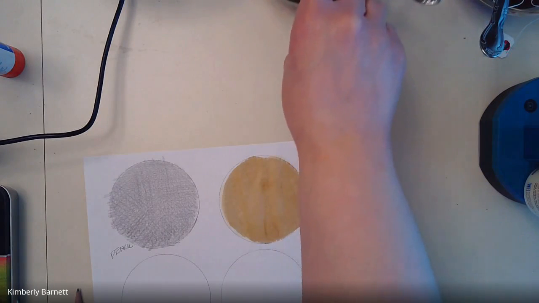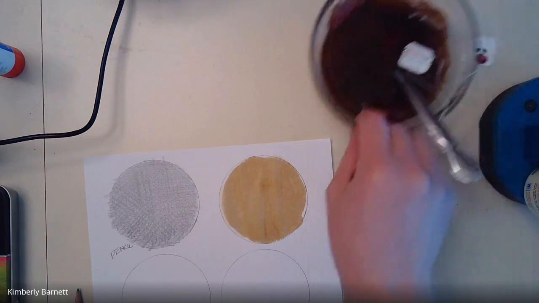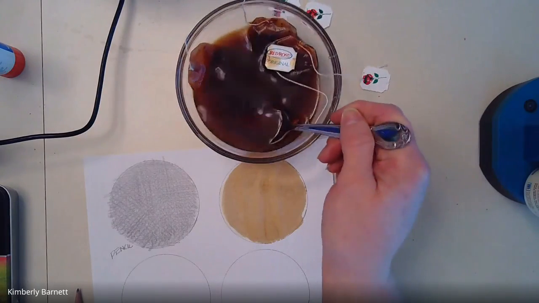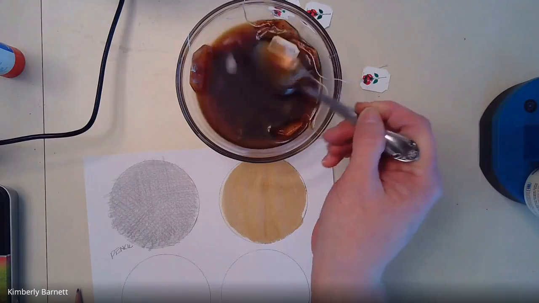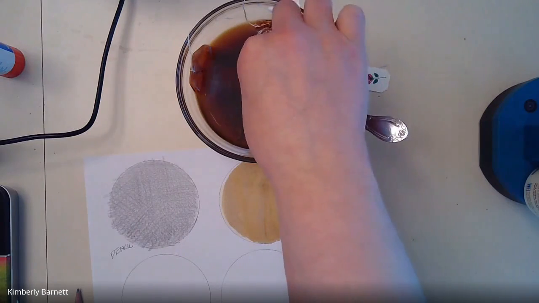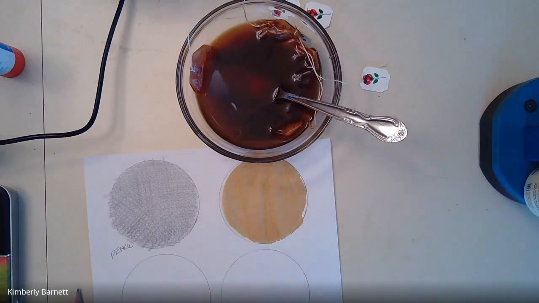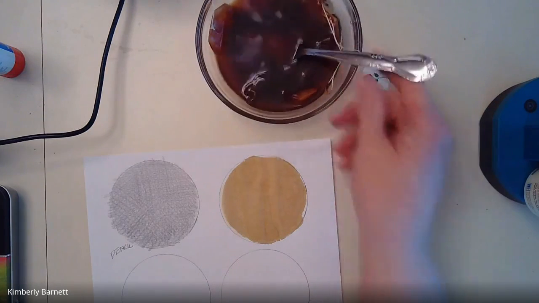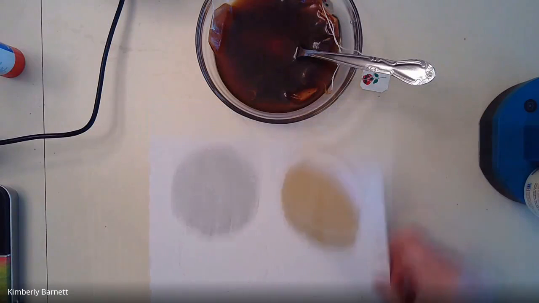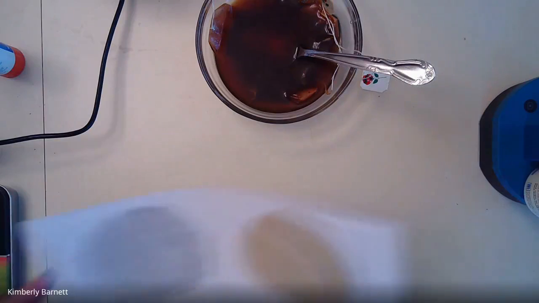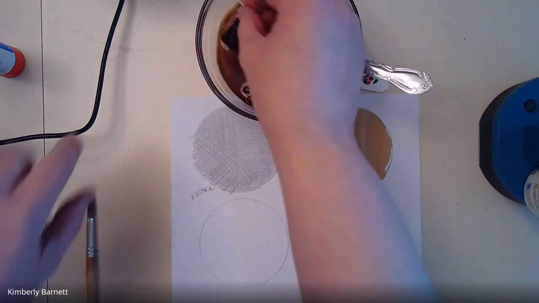Another neutral that you may be able to find in your house is tea. So I brewed some tea bags. I did like 4 tea bags for 4 ounces of water, trying to just get a concentration of tea in there. Again, I can use a paintbrush to apply that on. I could try to use the spoon. I could even use the tea bag to put it on.